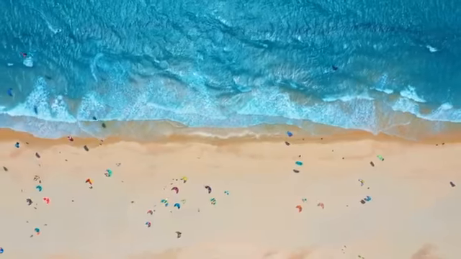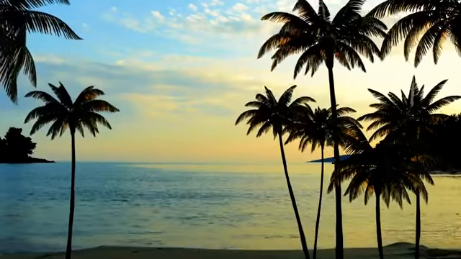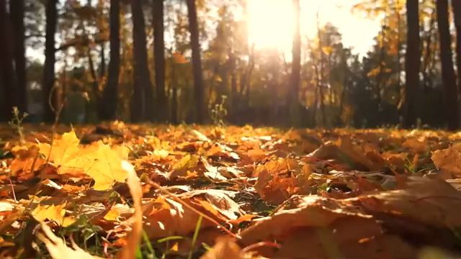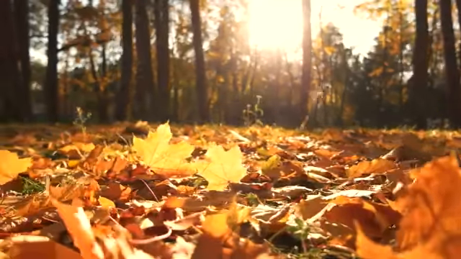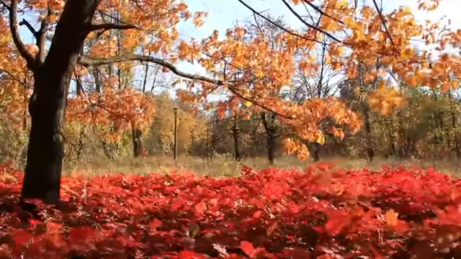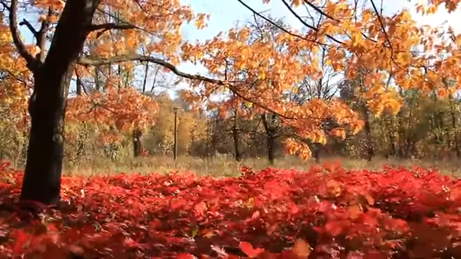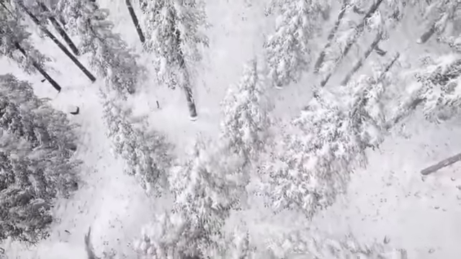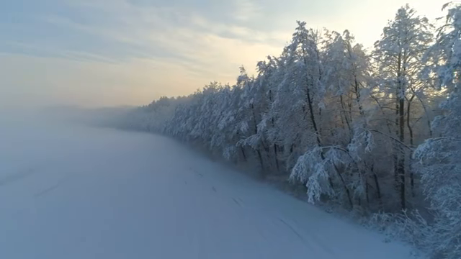Summer is the hottest season with the most hours of daylight. As summer moves to autumn or fall, the weather gets cooler and there are fewer hours of daylight. Winter is the coldest season with the fewest hours of daylight.